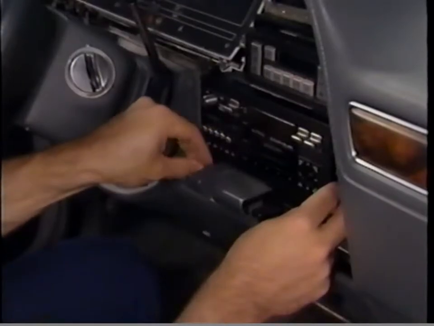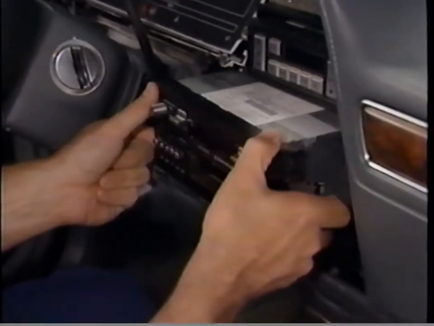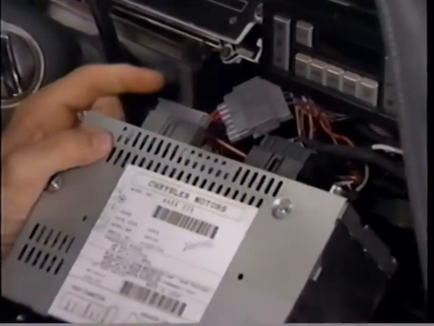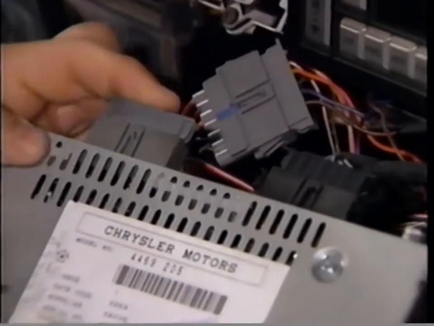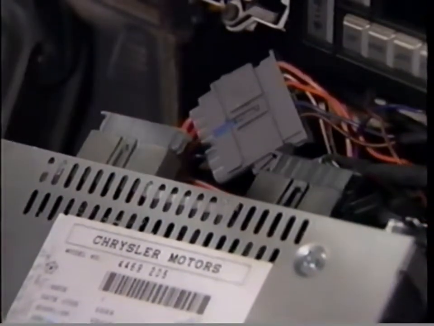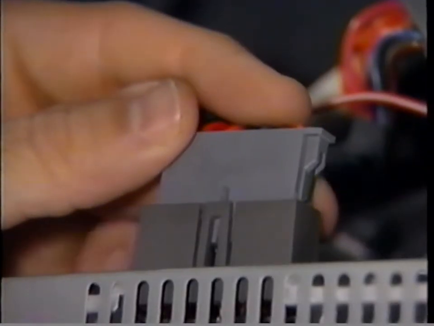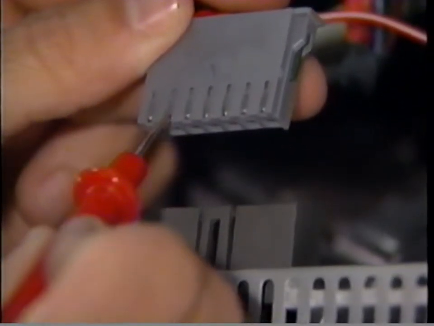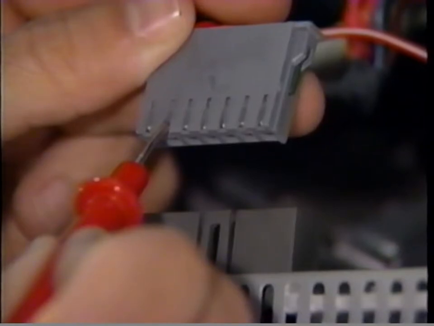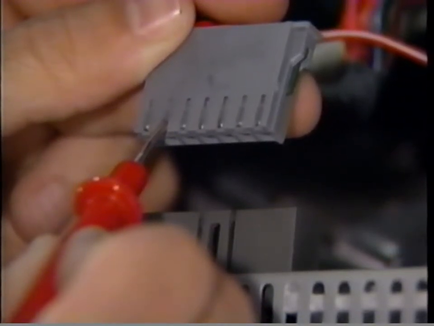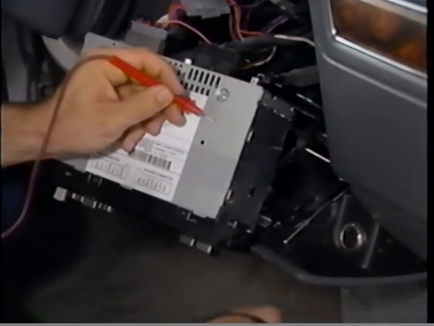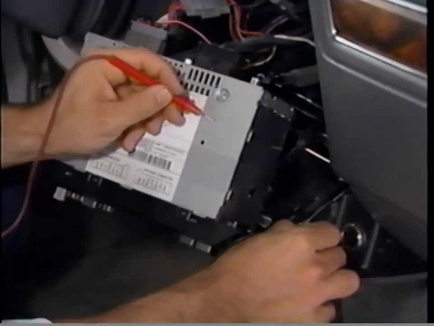Our next step is to check to see if the connector is connected properly. Now, to do this, we must first remove the radio from the instrument panel. Refer to the vehicle's service manual for the proper procedures for radio removal. If the connector is connected properly, remove it and check for battery voltage at the radio ignition feed and radio memory feed. Now, check for continuity between the radio chassis and the body ground with an ohmmeter. Now, in our case, the harness checks out fine, and the radio is receiving power, and it's grounded. So the problem must be in the radio, and it must be replaced.